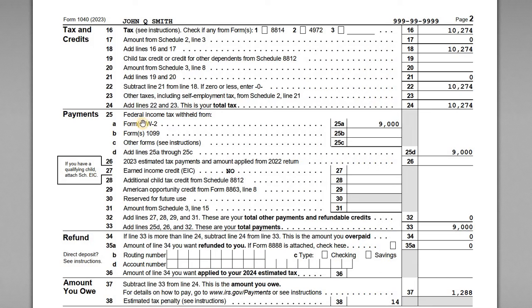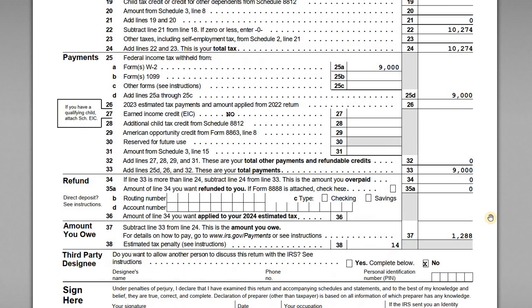So here we have line 25, federal income tax withheld from Forms W-2. There's our $9,000 figure. So when we have our total income taxes calculated here, in this case he owes $10,274. He gets $9,000 as a payment credit for what was already withheld throughout the year. And so the net amount that he owes is reported down there on line 37.